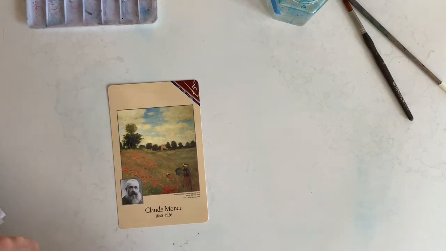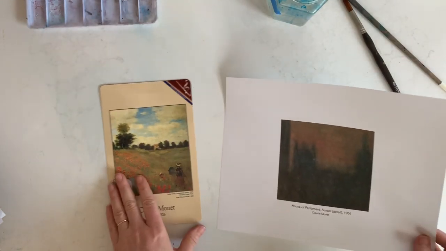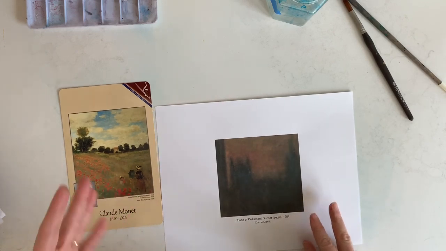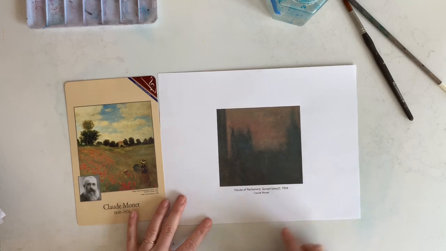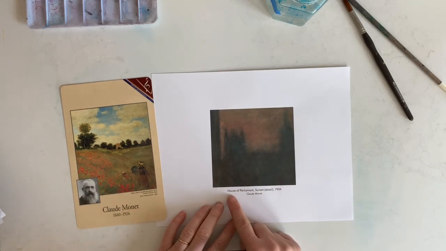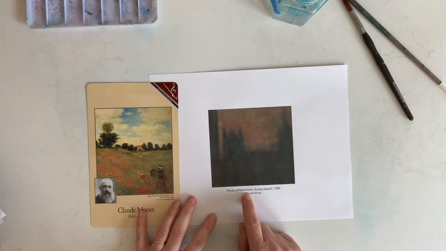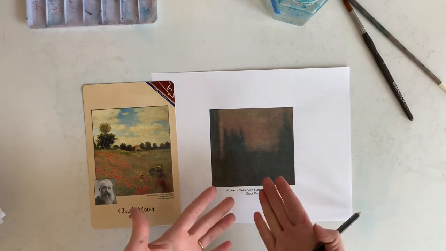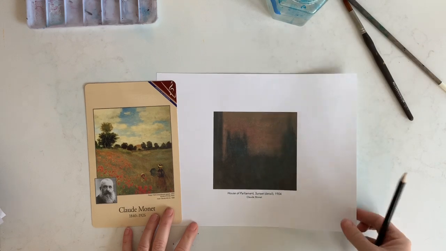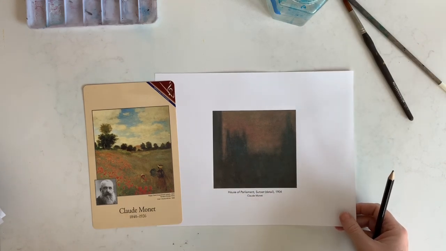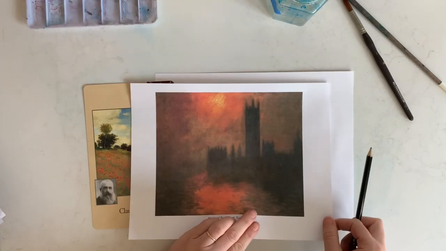Now, when we were talking, we talked about how up close it could look blurry, but from a distance, the picture comes into view and you see what's going on. So here we have a detail. It's called the House of Parliament that he did. You're like, what's that? That is just black and dark. I zoomed in really close, and then if we step back, this is what it is.